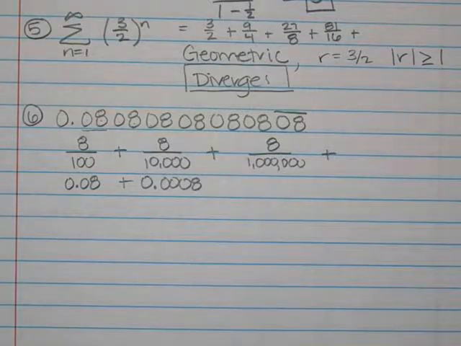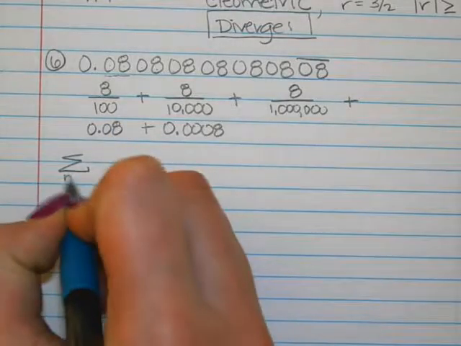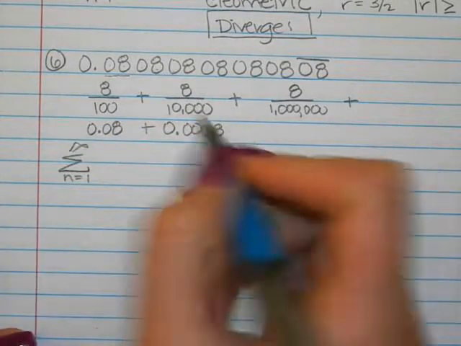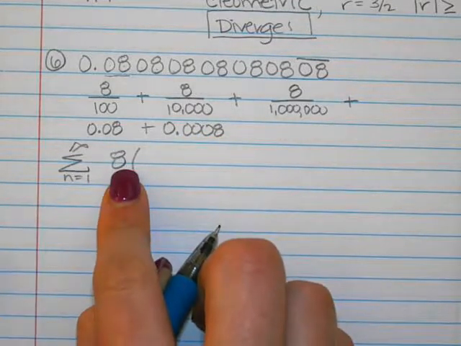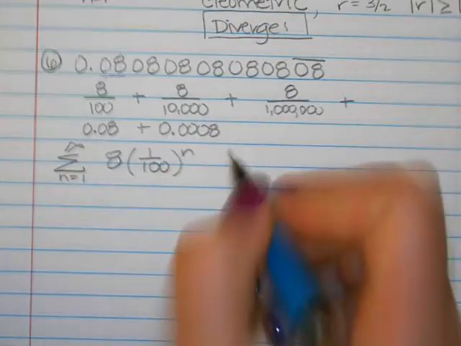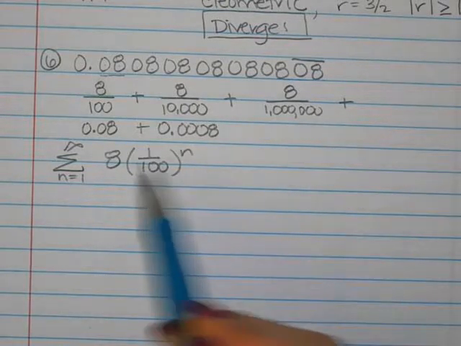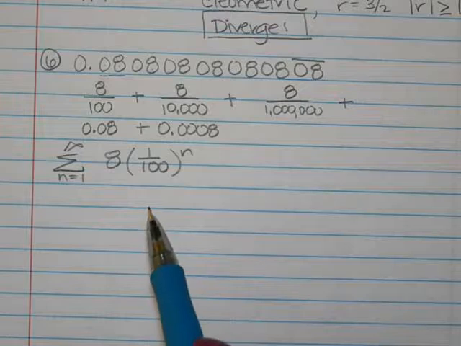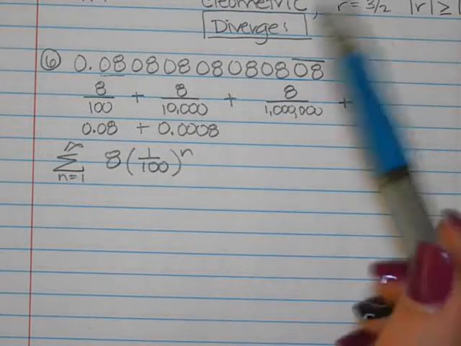So if we wanted to write down what this summation would be, we would say the summation from 1 to infinity of 8, right? That would be like your first term. That's the thing that has to get on the top. Times 1 100th to the nth power. Do you guys see how we're doing that? So the first term would actually be 8 over 100. And then after that, we would just multiply by 100 on the bottom every time. And that's how we get all those 8s in there.